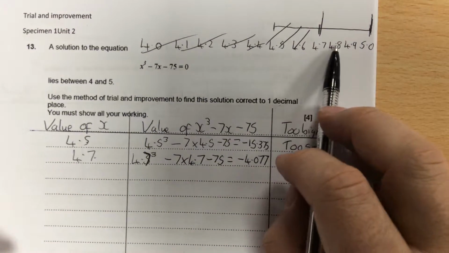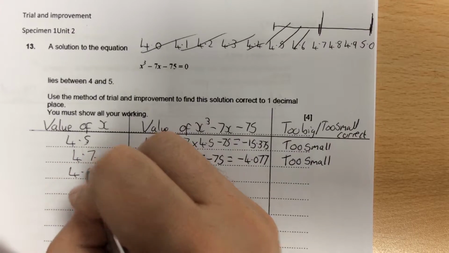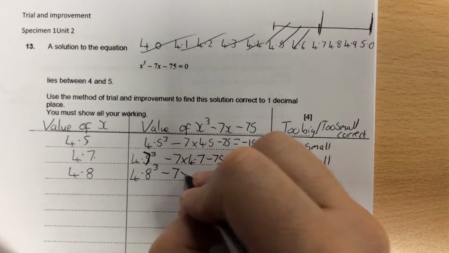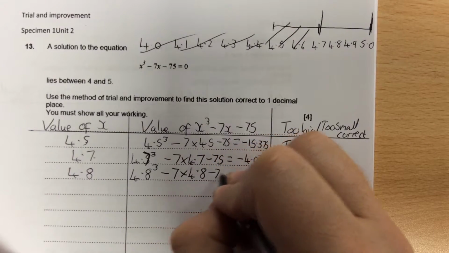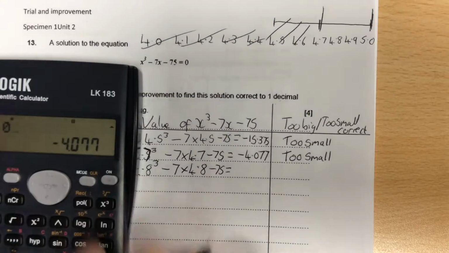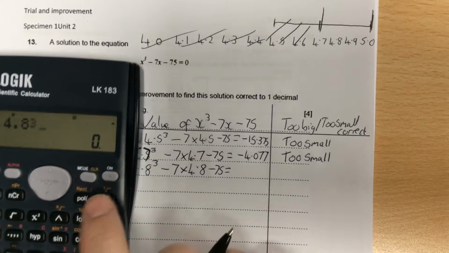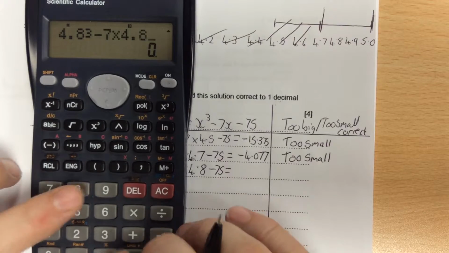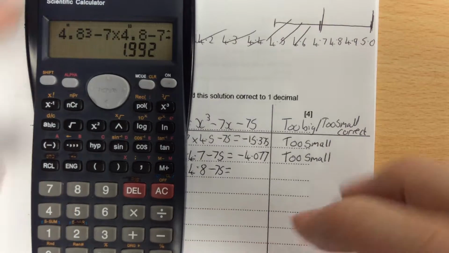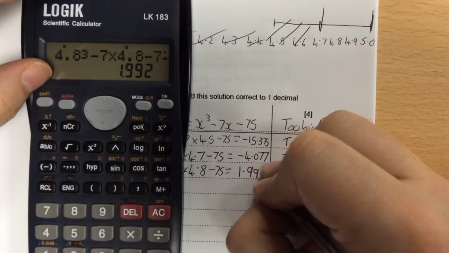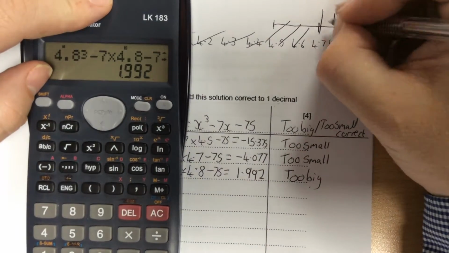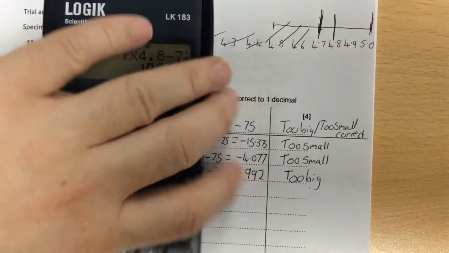So I'm going to now try 4.8. Let's have a look at 4.8. I'm going to put in 4.8 cubed, so it's 4.8 cubed, take away 7 times 4.8, take away 75, and that one becomes plus 1.992. So that's too big. So that tells me my answer is either 4.7 or 4.8.